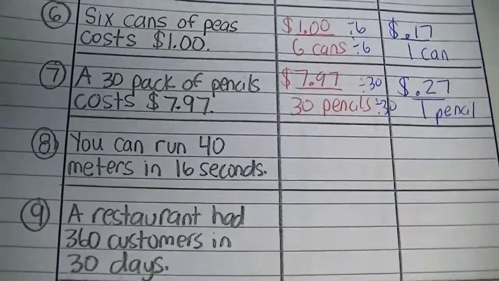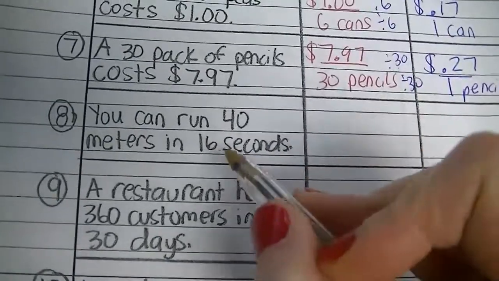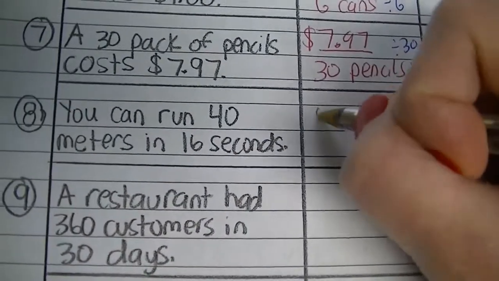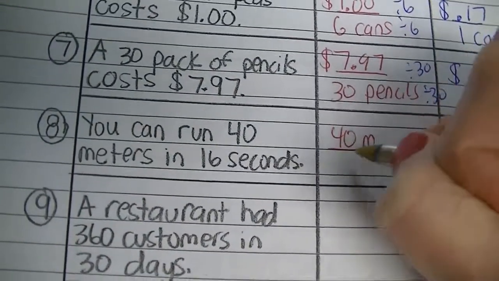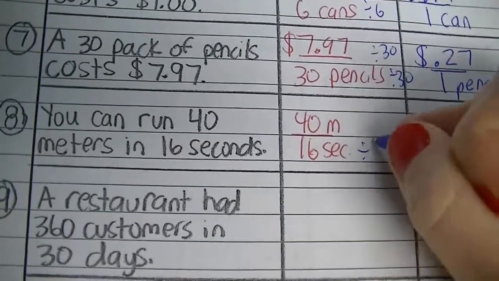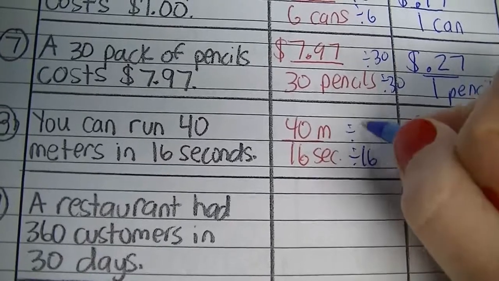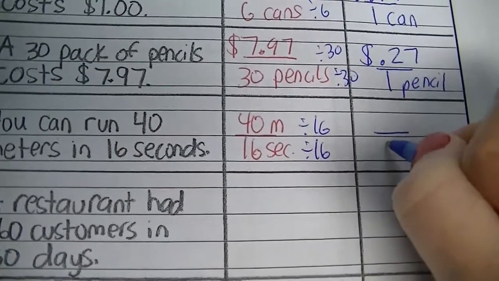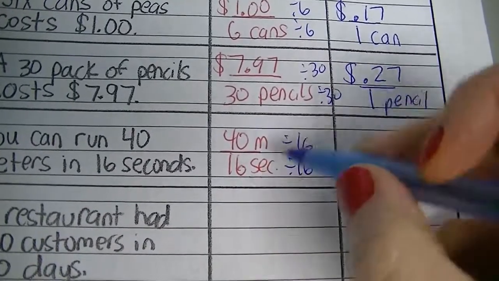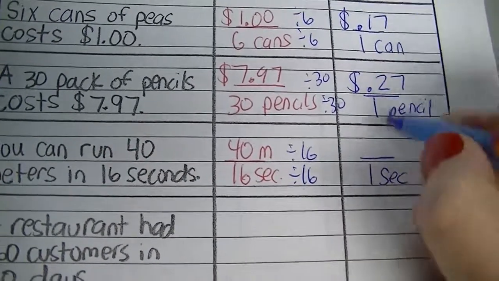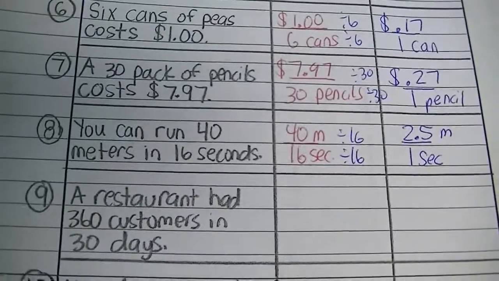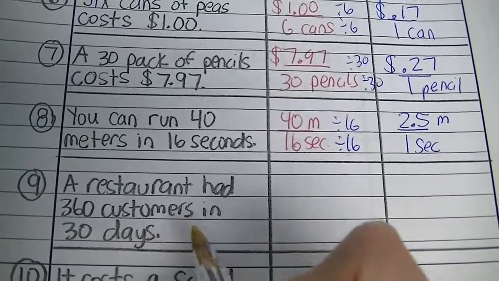Okay, next one. You can run 40 meters in 60 seconds. So I see this right here is dealing with time. Oh, and this is dealing with distance. So, distance on the top and time on the bottom. And to find the unit rate, you're going to divide the numerator and the denominator both by 16 because that's what the denominator is. Because you want the denominator of your unit rate always to equal 1. 16 divided by 16 is 1. 40 divided by 16 is 2.5 or 2 5/10. Okay? And label.